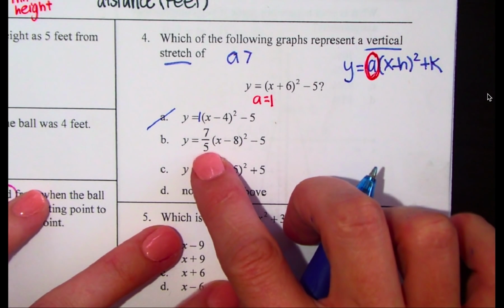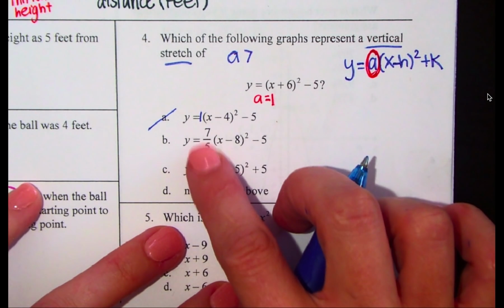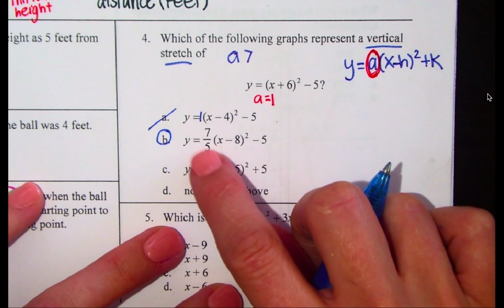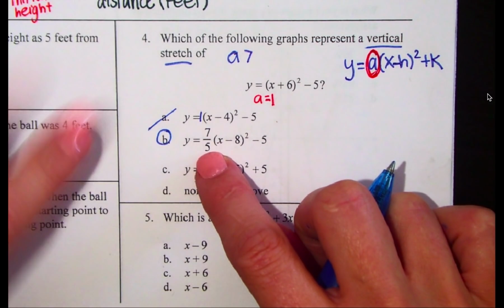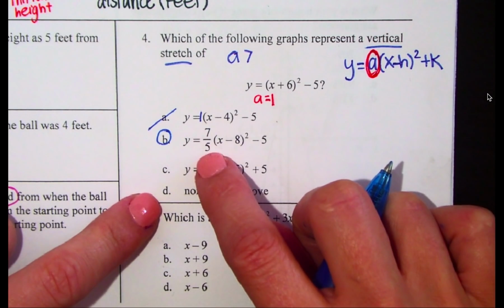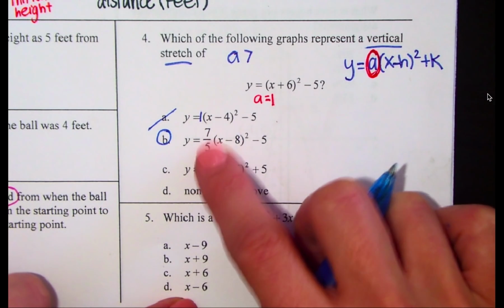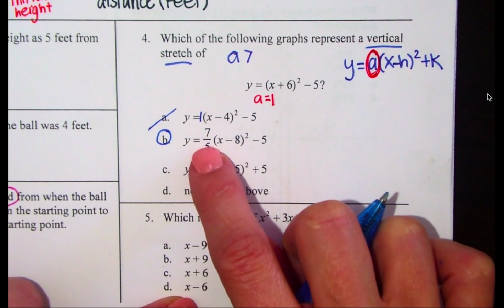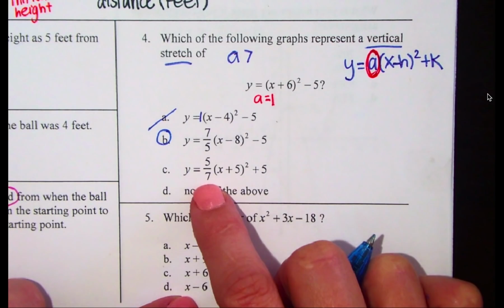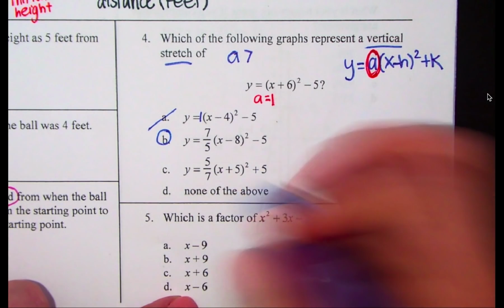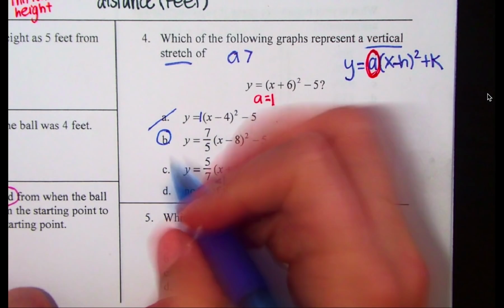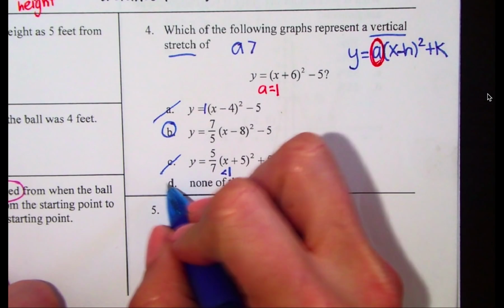7/5 is our answer because 7/5 is a number greater than 1. It's an improper fraction, meaning if 5 was one whole, picture 5 as 5 slices of pizza to make one whole pizza. So out of 5 slices, you have 7 slices, which means you have more than one whole pizza. So B would be our answer for a vertical stretch. C is not our answer because 5/7 is a fraction less than 1, which actually makes it a vertical shrink. So that's not what we would want to choose. And then it's not D.